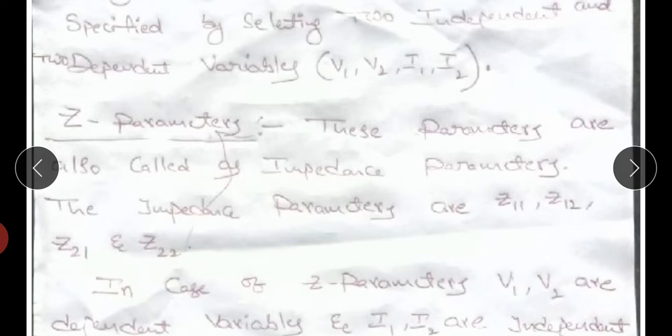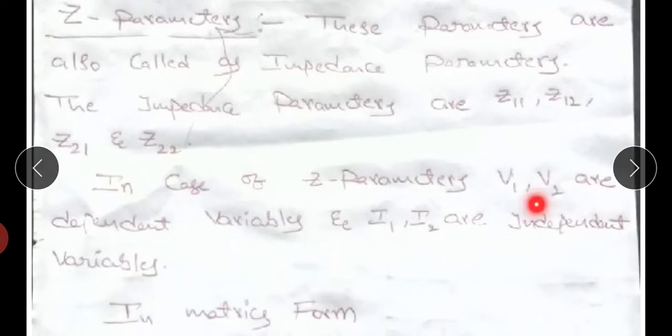These parameters are also called impedance parameters. The impedance parameters are Z11, Z12, Z21 and Z22. In case of Z parameters, V1, V2 are dependent variables and I1, I2 are independent variables. In matrix form, this is the voltage matrix, this is the current matrix, and this is the impedance parameters matrix. So V1, V2 equals Z11, Z12, Z21, Z22 times the current matrix I1, I2.